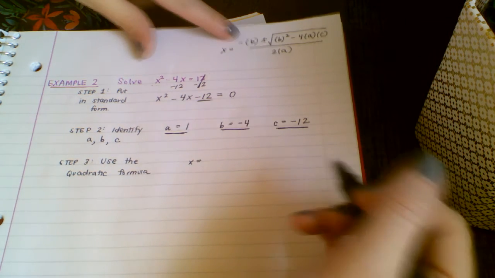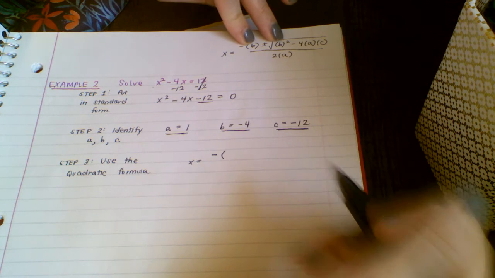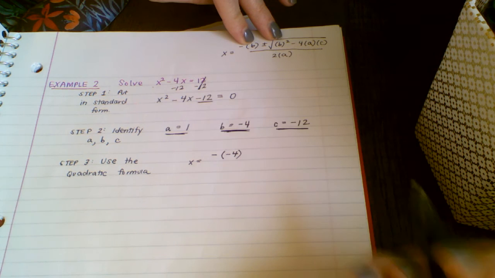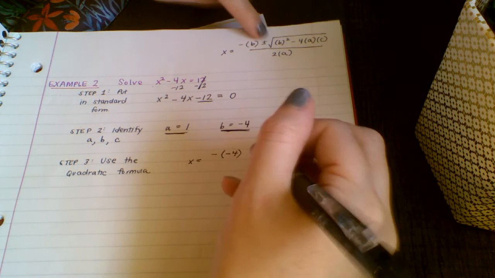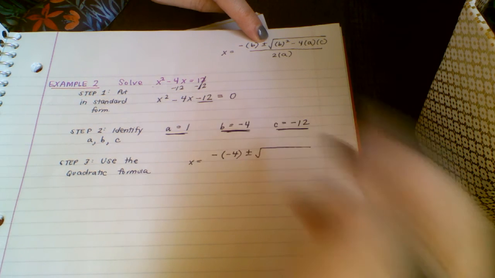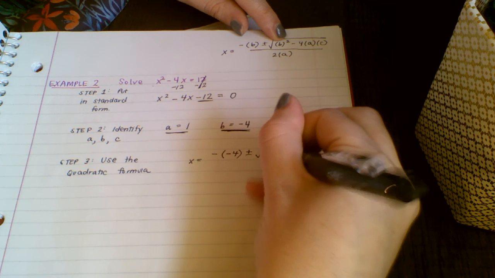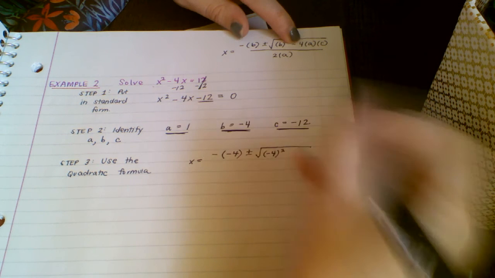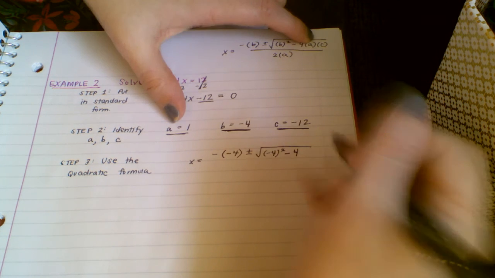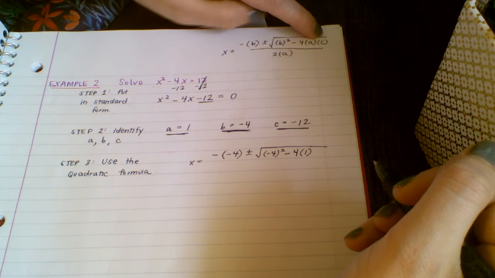X equals negative. We've got these two spots to put b in. So here's the first spot, negative 4 plus or minus the square root. Okay, now we're moving into the discriminant part here. B squared, so negative 4 squared, minus 4 times a, which is the number 1, times c.